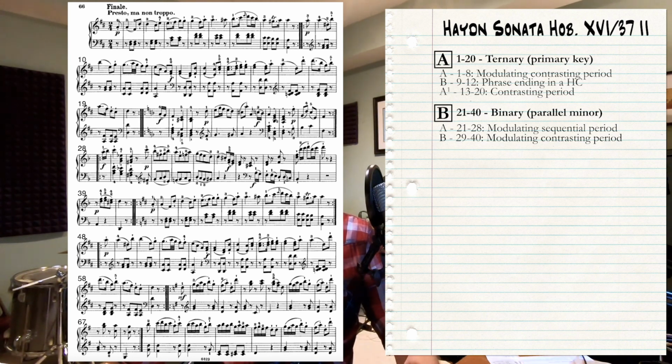In measures 41 through 60, we just have a restatement of the first 20 bars, as we would expect, of the first boxed A. This is our refrain. We're coming back to it. There's not a whole lot that needs to be said here, other than it's just a restatement of the A.